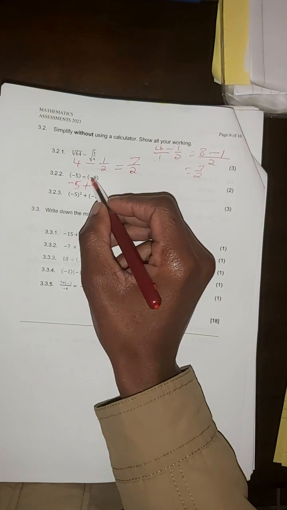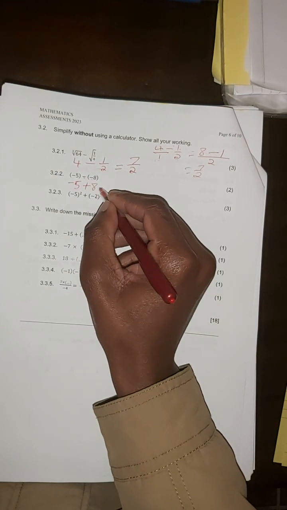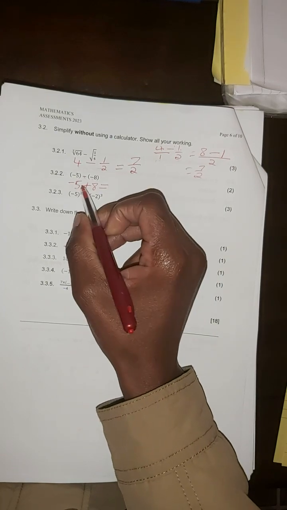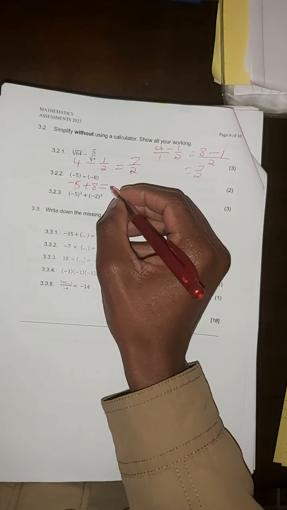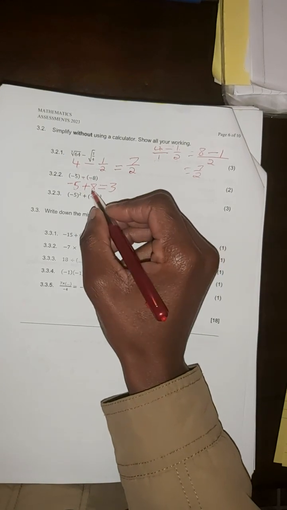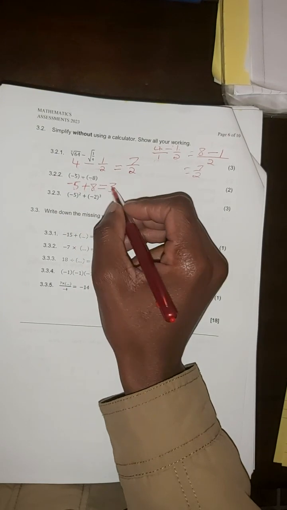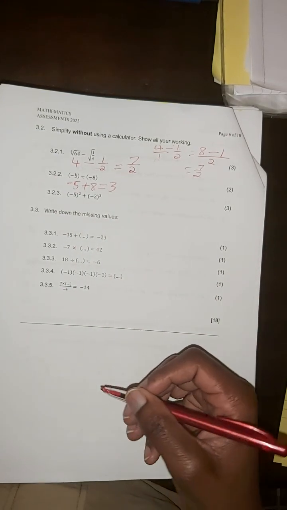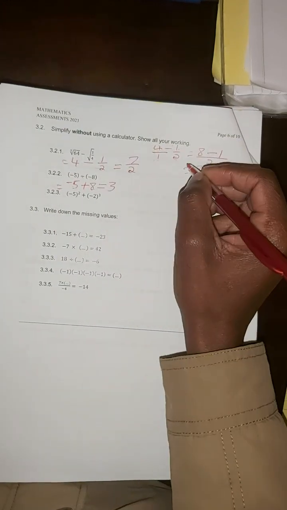So negative multiplied by negative 8 is positive 8. Then we combine this number and this number. We say negative 5 plus 8, and our answer here is going to be 3. It's more like you're saying positive 8 minus 5, you get a positive 3. Okay, that's how you solve that one.